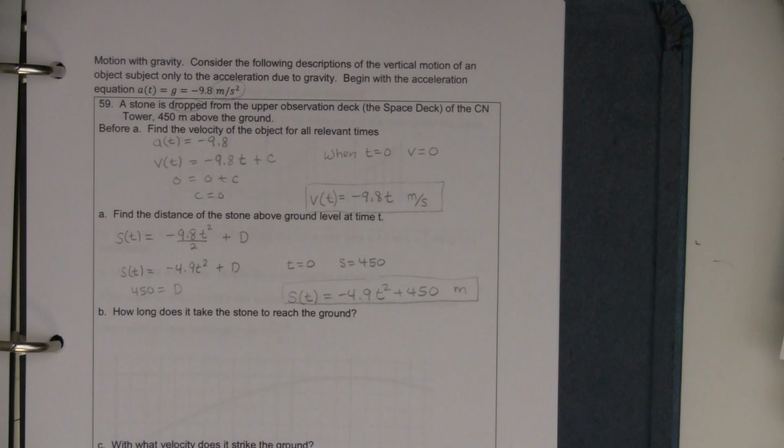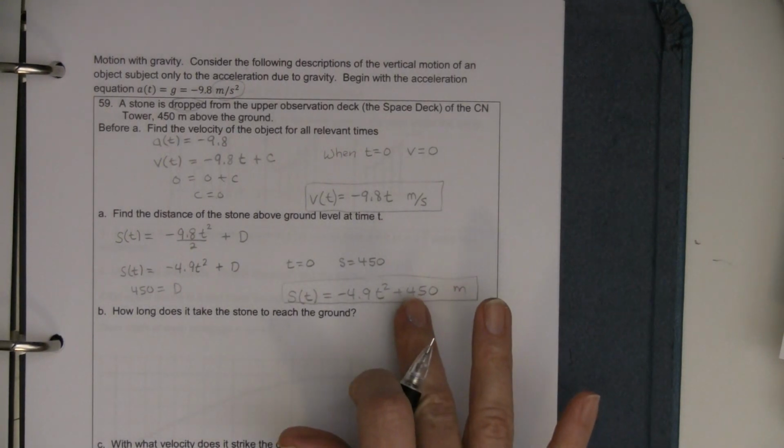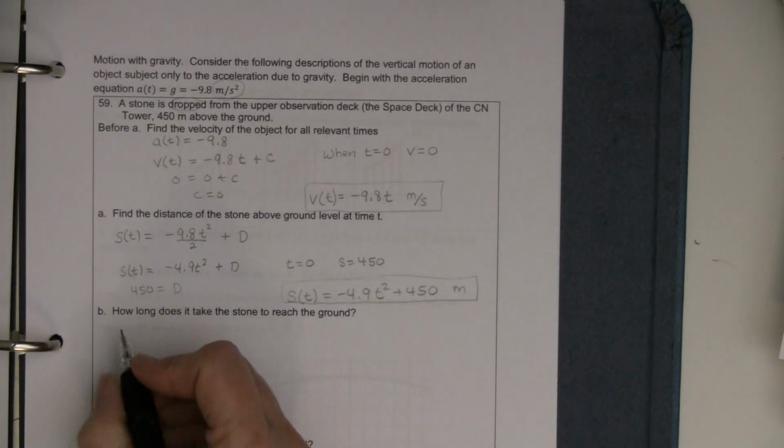And now, at any time t, I could tell you where that stone is until it hits the ground. How long does it take the stone to reach the ground? So that's what they're asking next. Think about what you would need to do to find out how much time it's going to take for the stone to reach the ground. Well, when it reaches the ground, that's when s will be equal to 0. And so I'm going to put s equals 0 in this equation and solve it.